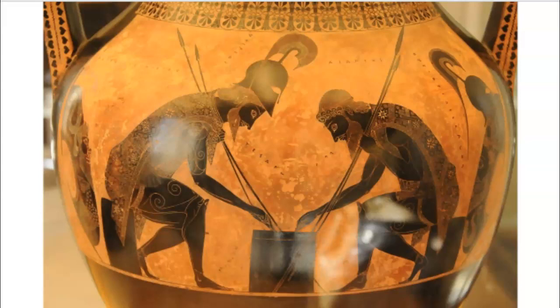Now, this is located in the Vatican. I saw this relatively late in my life. I was about 40 years old when I first saw this, although I had seen it in pictures for a long time.